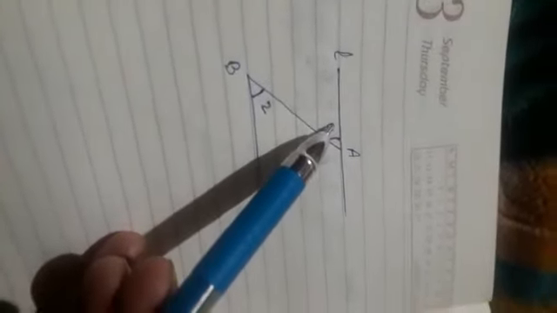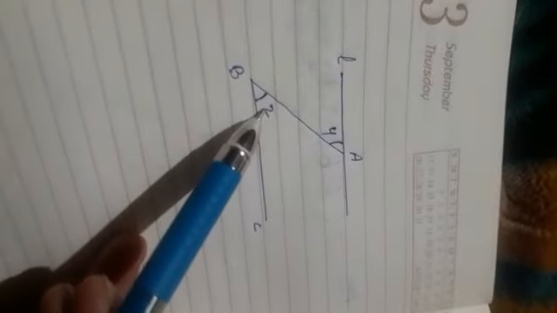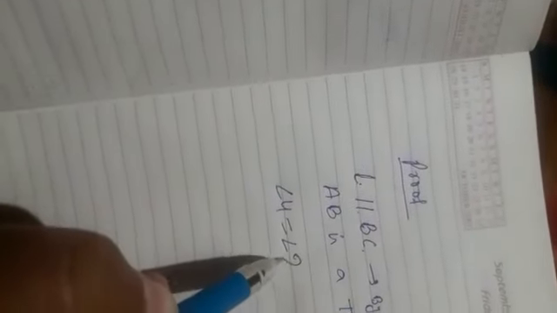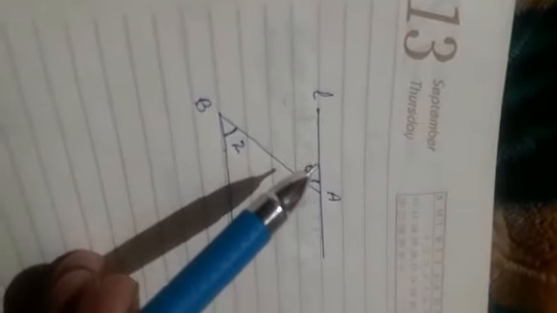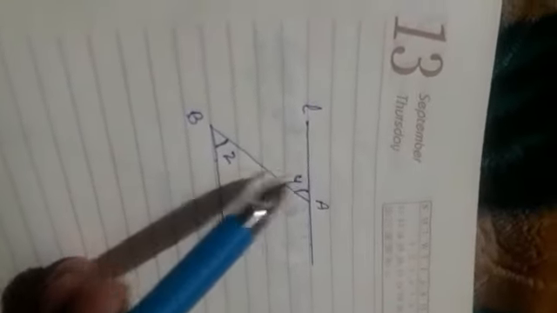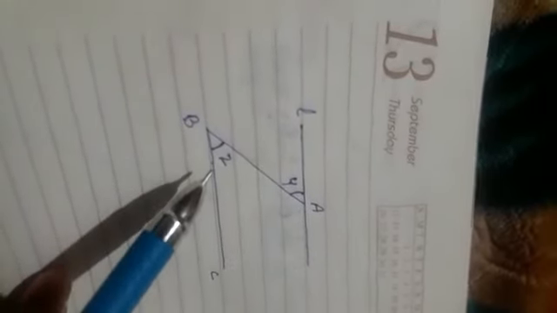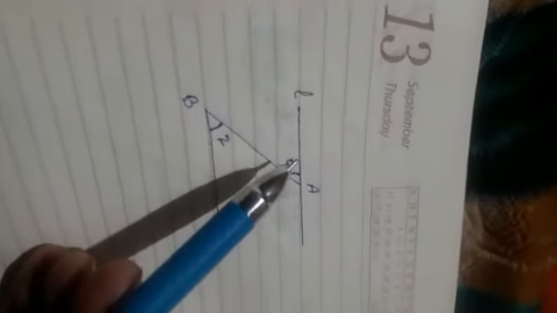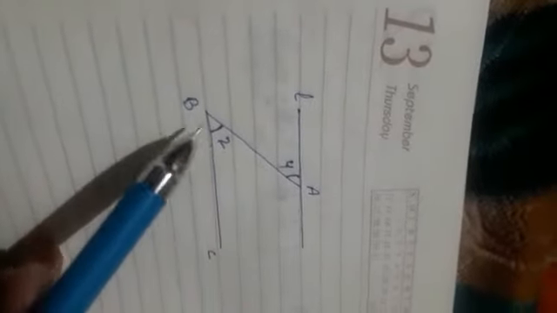Then angle 4 will be equal to angle 2. I can write it: angle 4 is equal to angle 2. Why are they equal? Because they form alternate angles. When two lines are parallel and there is a transversal, then the alternate angles are equal. In other words, when two lines are parallel, alternate angles are definitely equal.